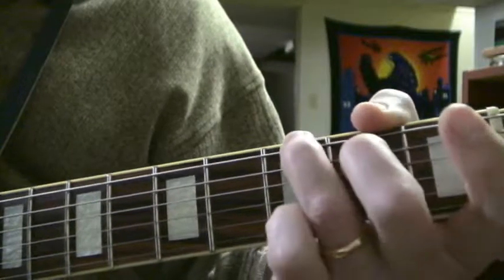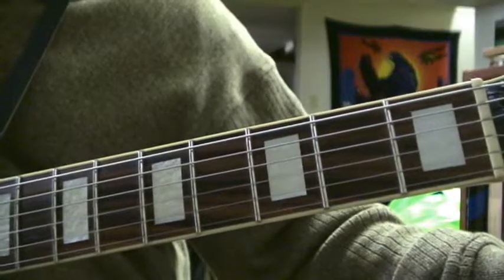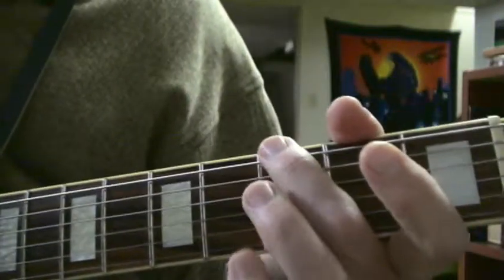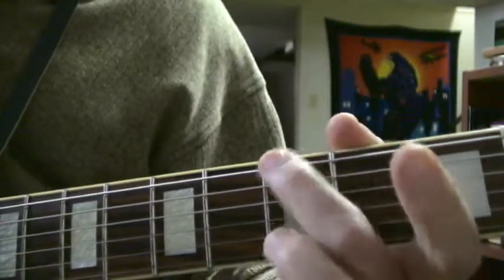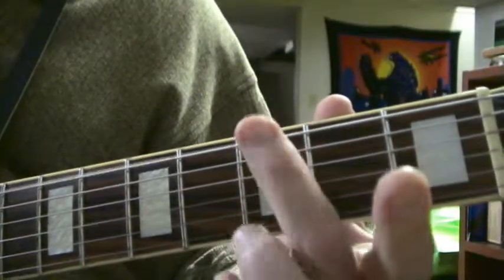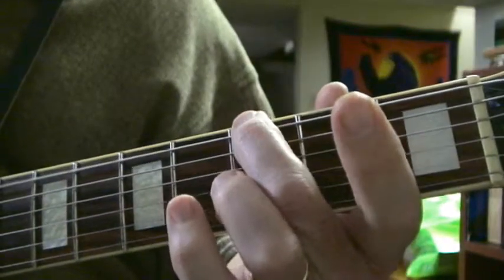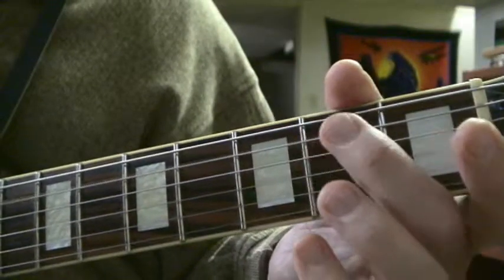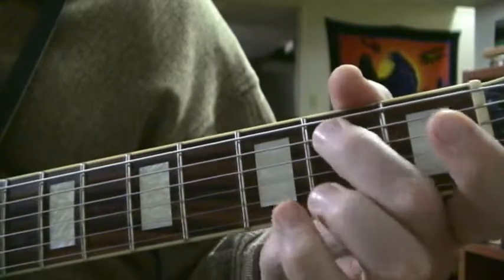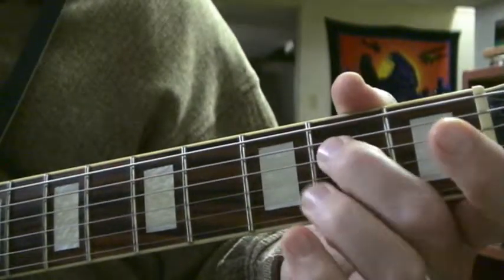or G major, the pentatonic scale goes like this. So here's the pentatonic minor scale in E. Open. Then 2nd string open. 3rd string open. 4th string open.